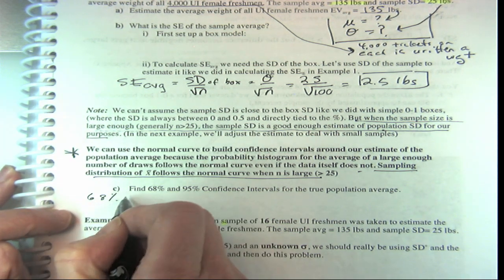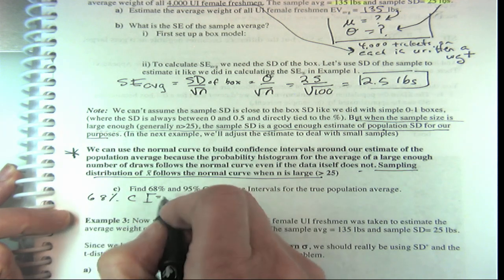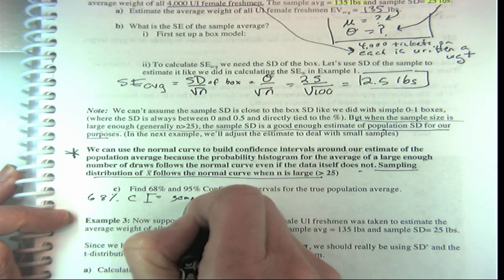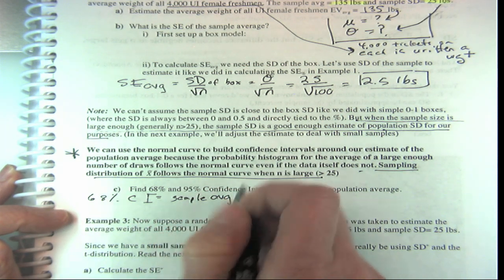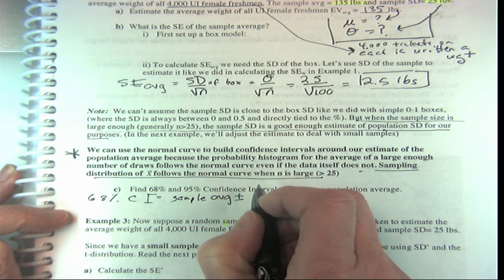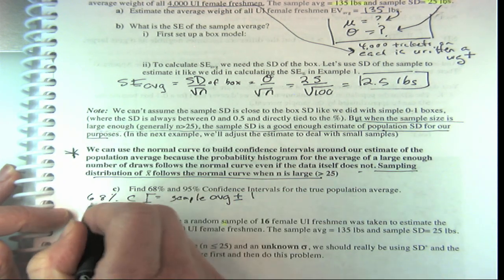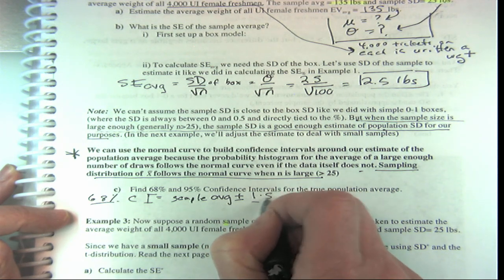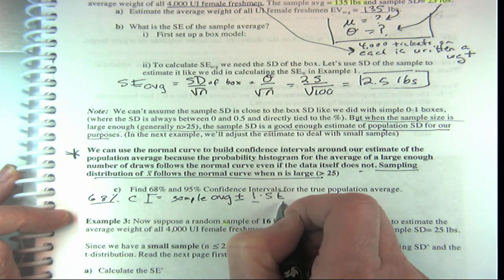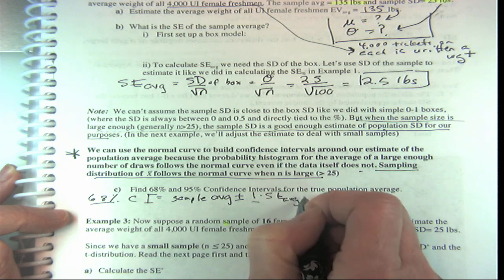A 68% confidence interval is just going to be our sample average plus or minus the margin of error, which is 1 for the 68, times the standard error of the average.